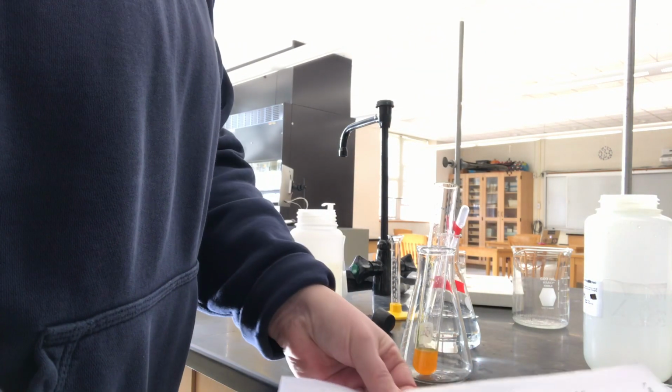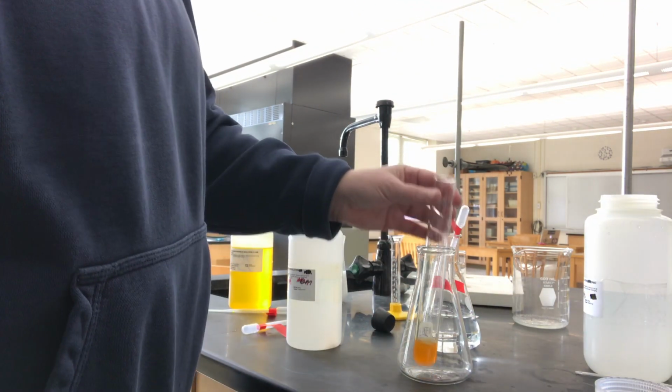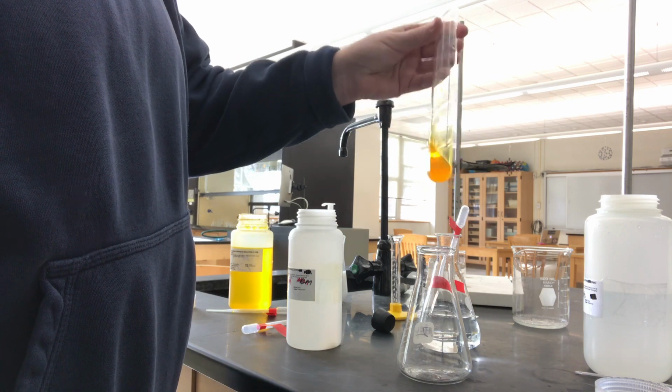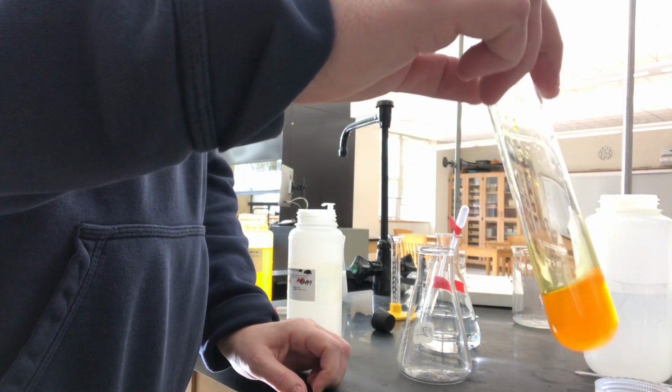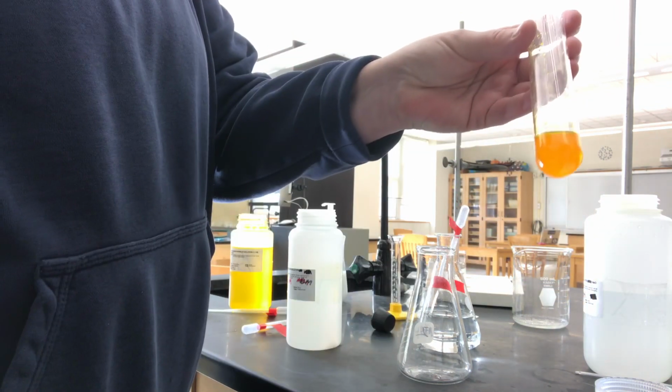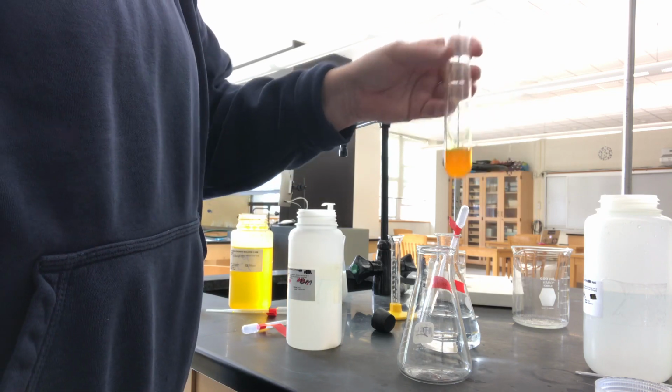When you try to answer this one, it's going to help you to go back to part D, the chromate dichromate ion equilibrium, and you're going to see similar things there. So our yellowish precipitate became an orange solution, and it really doesn't look like there's any precipitate left there at all. Okay, and that's it.